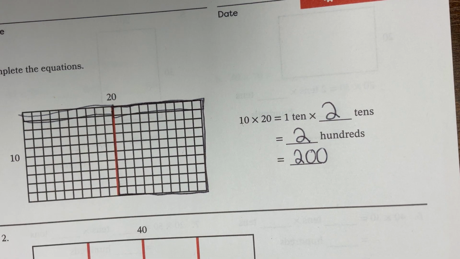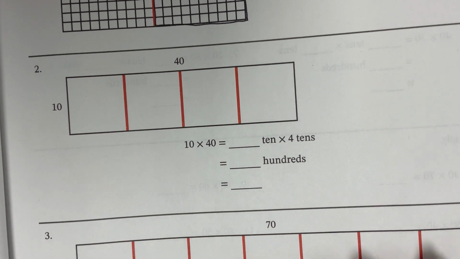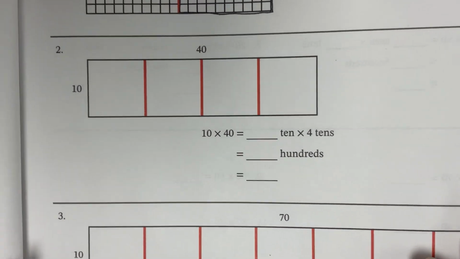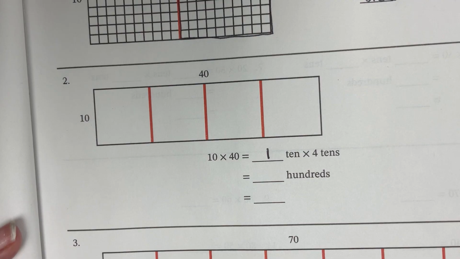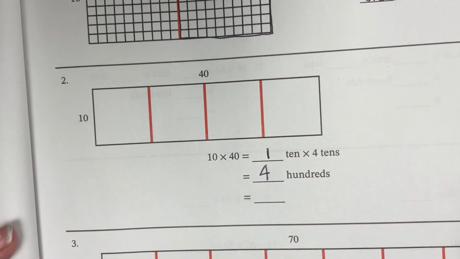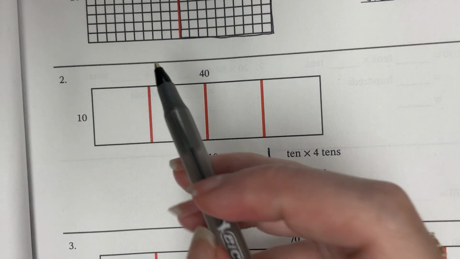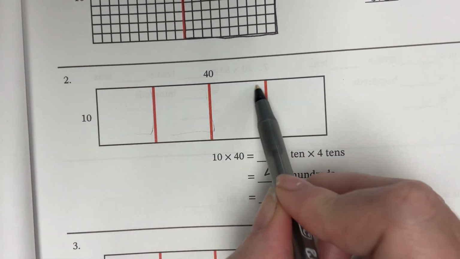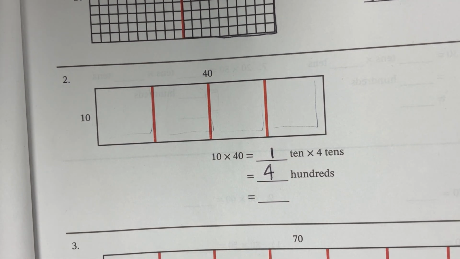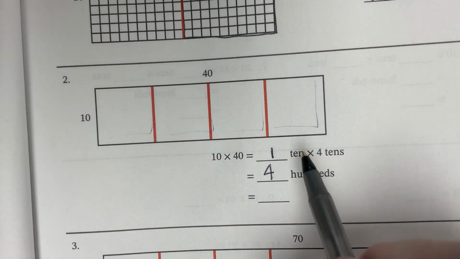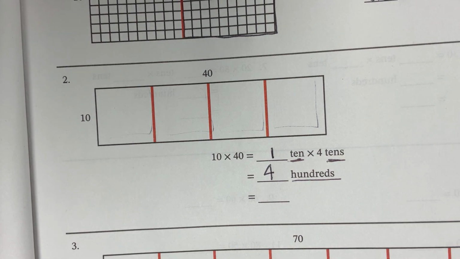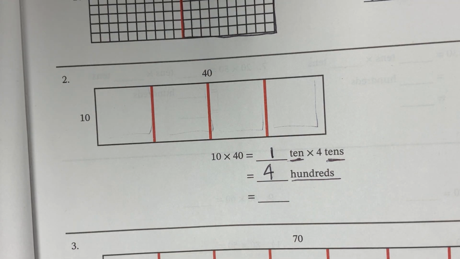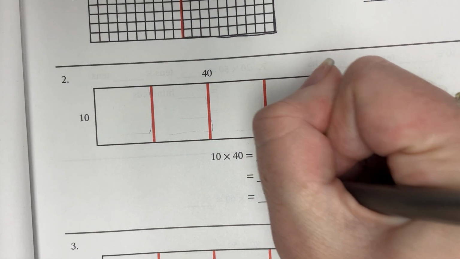Let's keep moving, and hopefully it will make more sense as we go. Here we have 10 times 40. This is 1 ten times 4 tens. 1 times 4 gives us 4, and then we have 4 hundreds. We can see the 4 hundreds here, 1, 2, 3, 4. But we jump from 1 ten and 4 tens to 4 hundreds. We can kind of do that because there are 10 tens in 100. Our final answer will be 400.